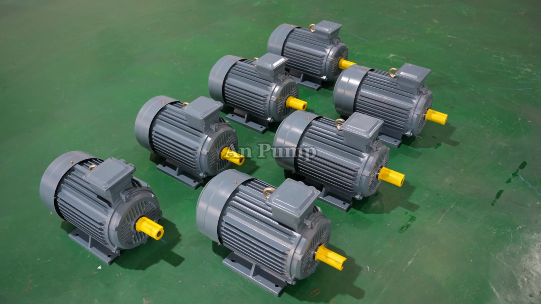Speaking of VFDs, let's talk about their benefits. A variable frequency drive controls motor speed by adjusting frequency. This allows the pump system to operate more efficiently. Benefits include energy savings, soft starting, reduced water hammer, lower mechanical stress, and better flow control. VFDs are widely used in HVAC systems, irrigation systems, water supply systems, and industrial process applications. For many modern pumping systems, using a VFD can significantly reduce energy consumption.